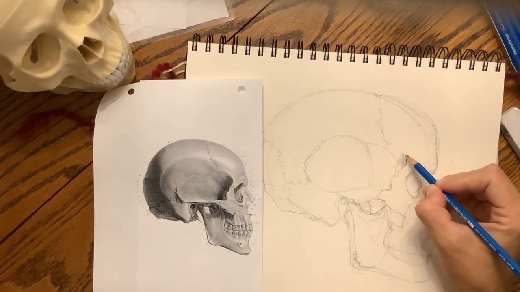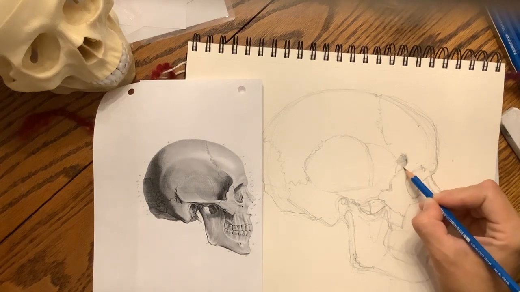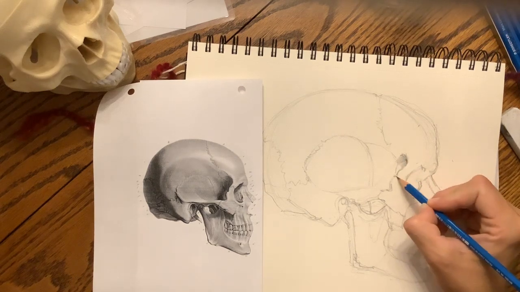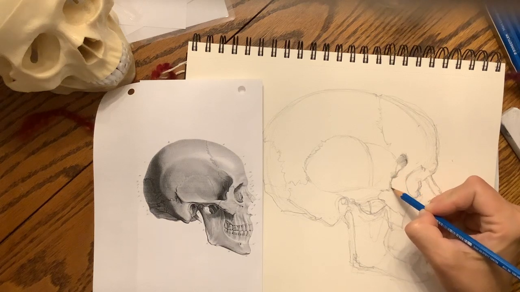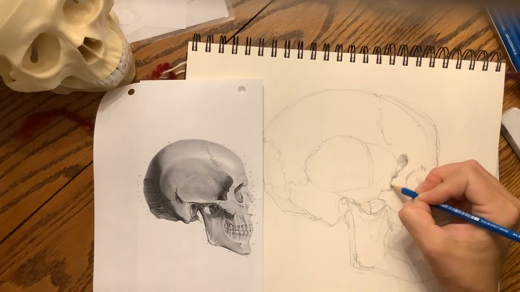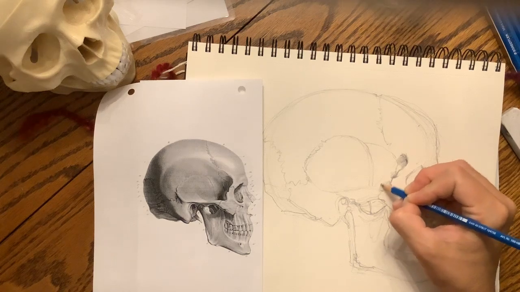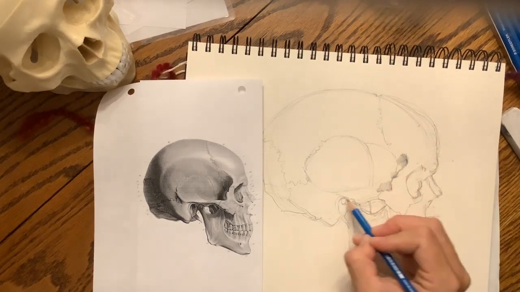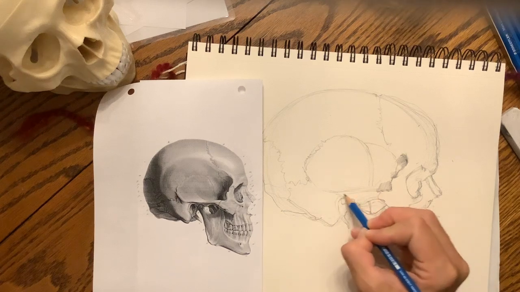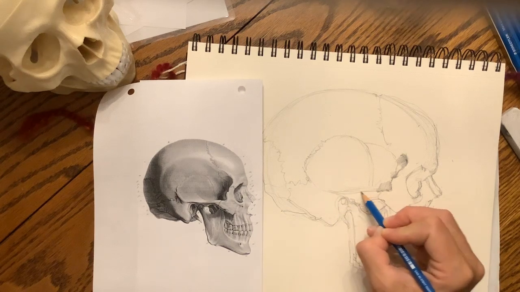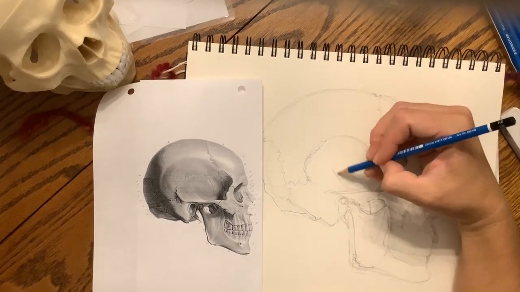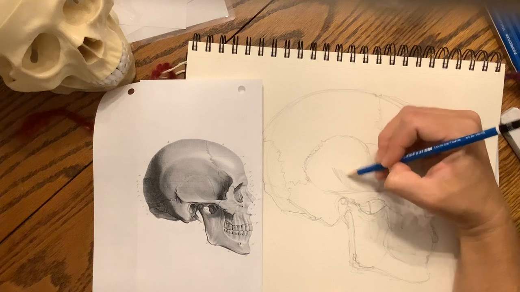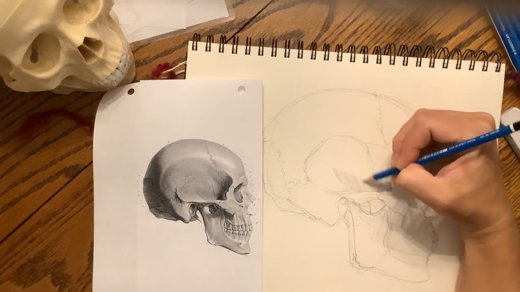Okay, so I'm just coming in here with my HB, building up the drawing, because these are my darkest values, so I can't mess up with the HB. And I haven't quite put this shape in, so we talked about this was the zygomatic arch. I'm going to name that as I go, because part of my purpose in doing this drawing is to try to learn the names of these bones and really understand their structure.